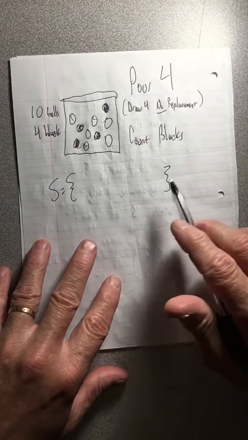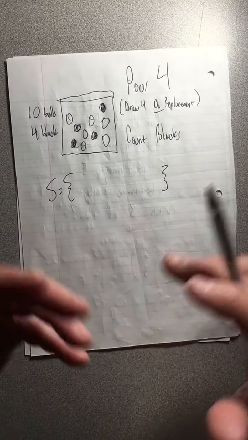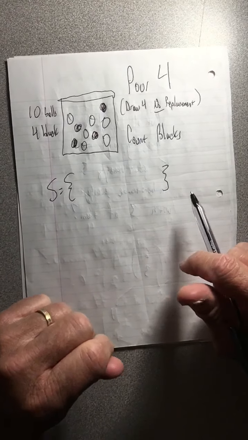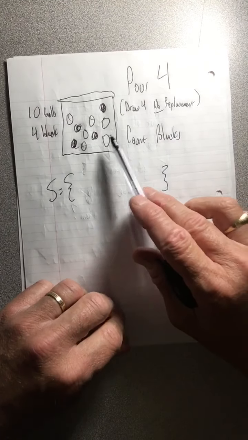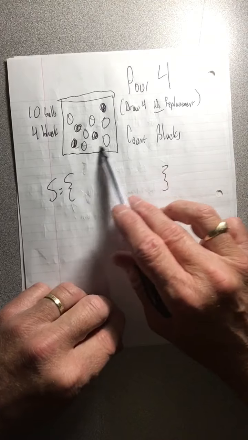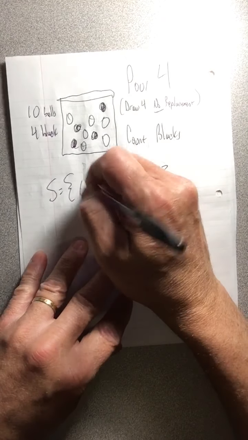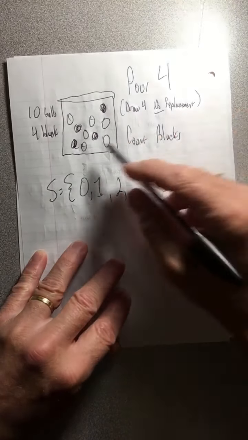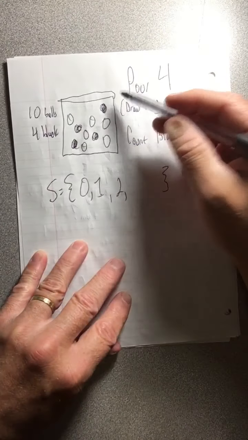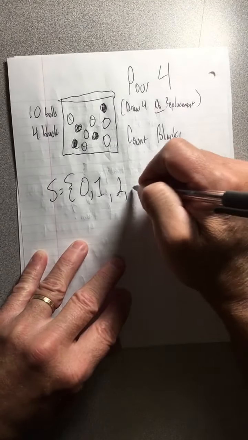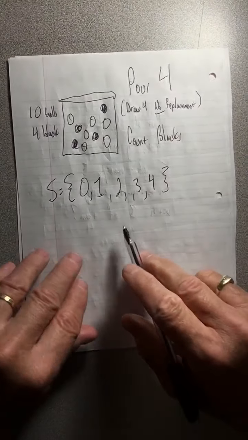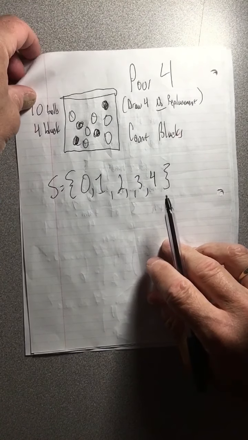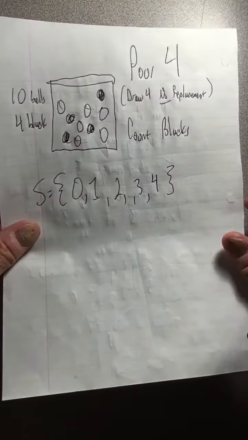More on that later. But first we need a sample space. What could possibly happen? Well, if we're counting blacks, we're only drawing 4 and there's 6 whites, so we could get all whites, which means no blacks. We could get 1 black, 2 blacks. We're drawing 4 times and there's up to 4 blacks, so we could go all the way up to 4. So there's the sample space. Now this is not symmetric, so it doesn't really help us with the probabilities any. So let's ask a probability question.